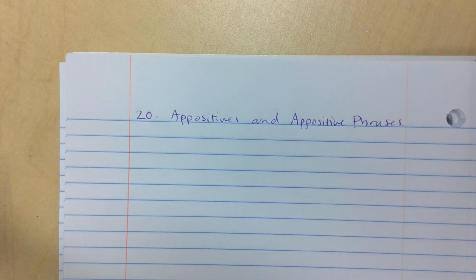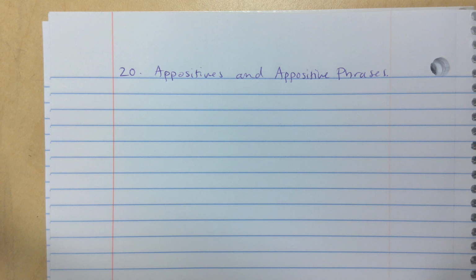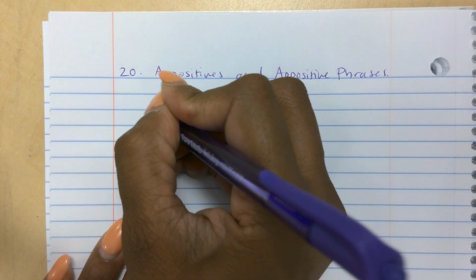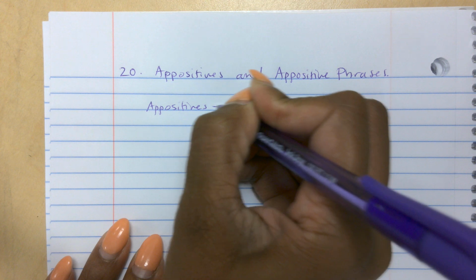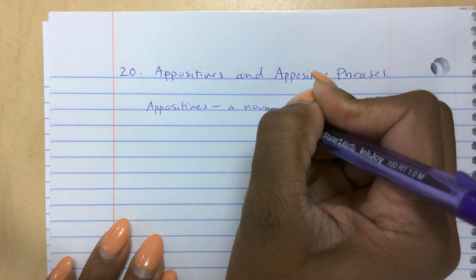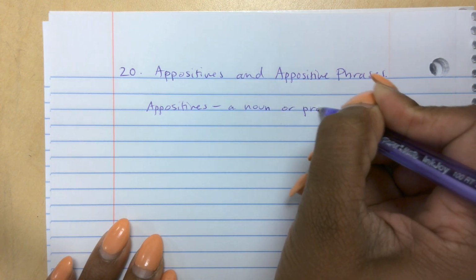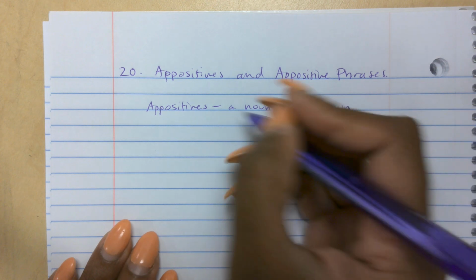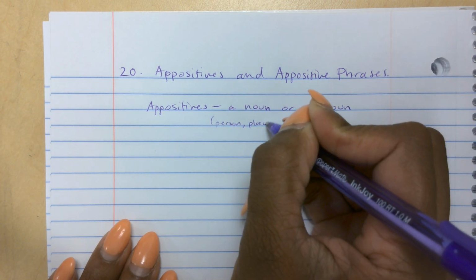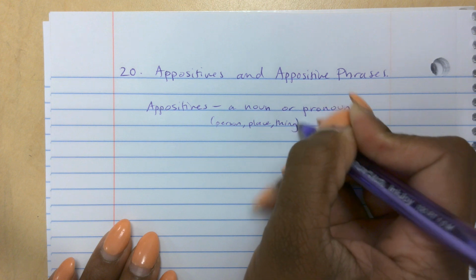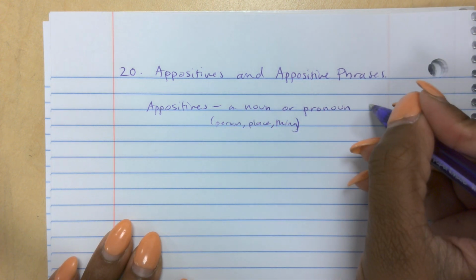Let's start by understanding this word appositives. An appositive is a noun or a pronoun. So a person, place, or thing, or a word that replaces person, place, or thing, like he, she, they. And this noun or pronoun identifies another noun or pronoun in the sentence.